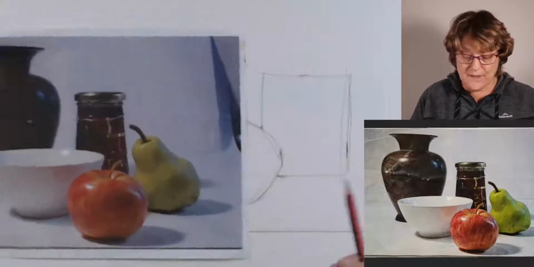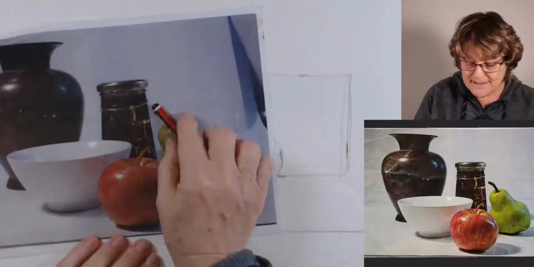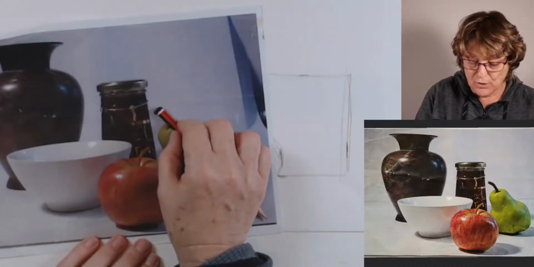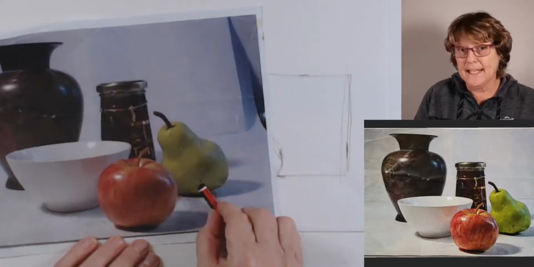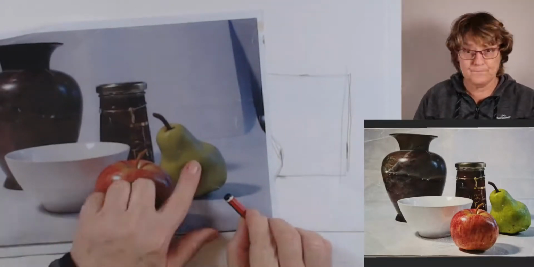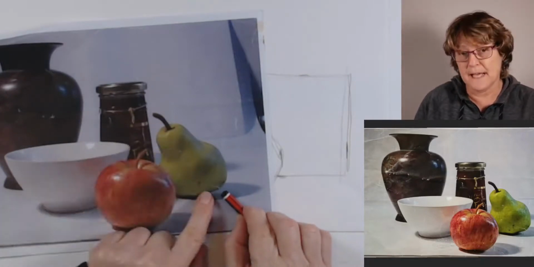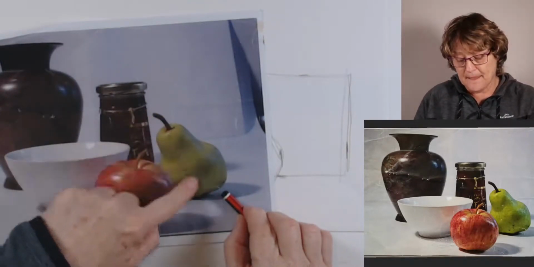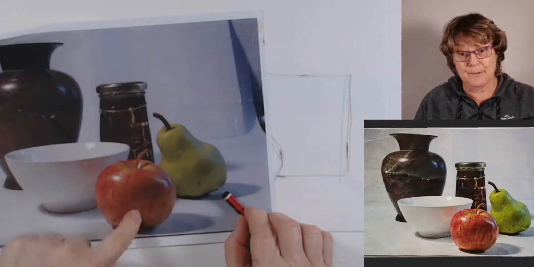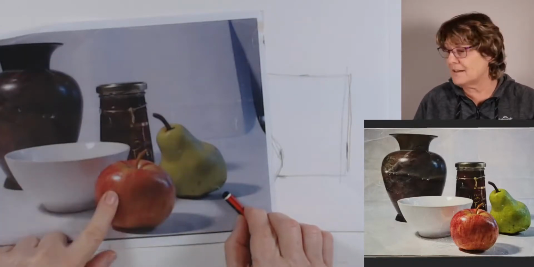I can also then ask, how big is this stalk compared to the pear? But this time, unlike what we did at the beginning, I don't actually want to compare it to the pear, because the pear is relating to the apple, and I want to relate everything to the apple.